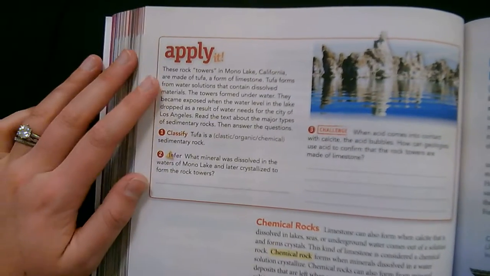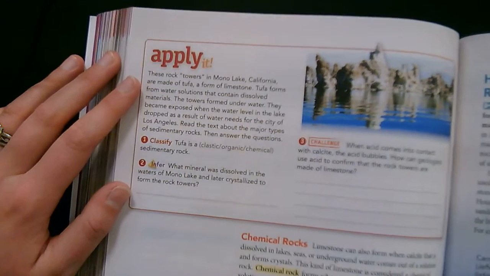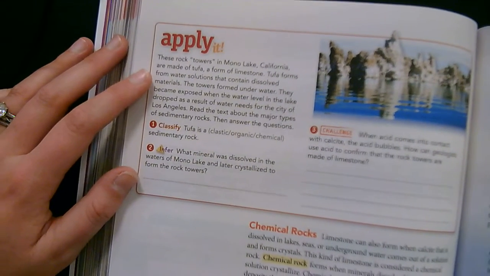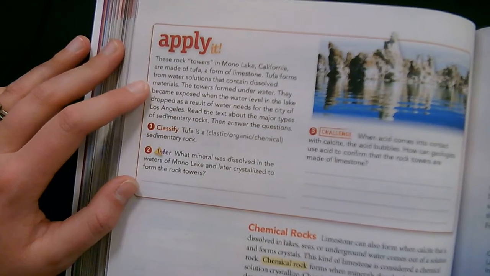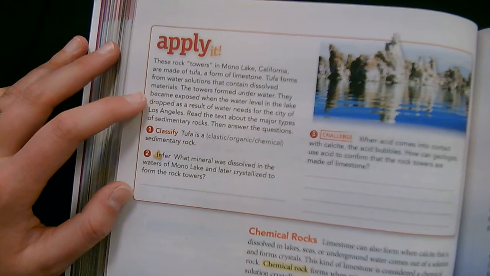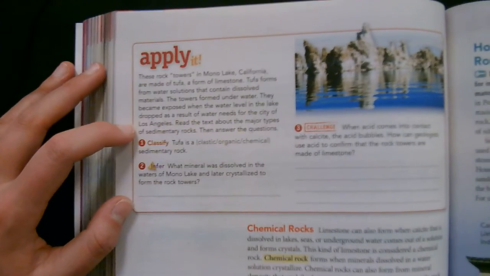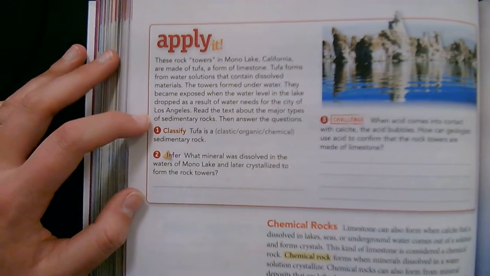Apply it. These rock towers in Mono Lake, California are made of tufa, a form of limestone. Tufa forms from water solutions that contain dissolved materials. The towers formed under the water. They became exposed when the water level in the lake dropped as a result of water needs for the city of Los Angeles. Read the text about the major types of sedimentary rocks, then answer the questions.